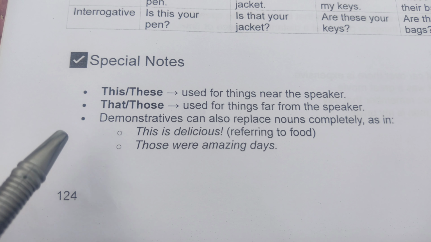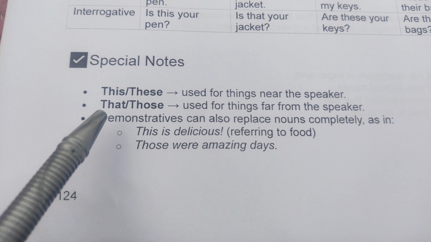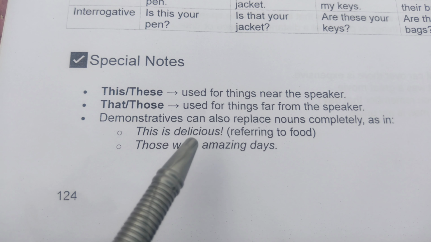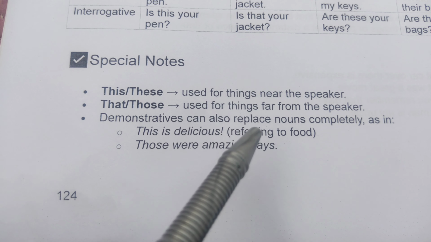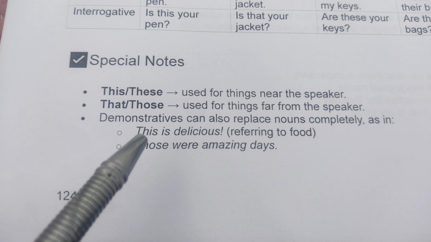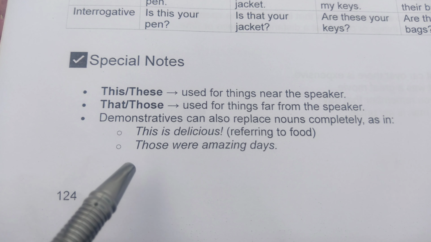Special notes: this, these, that, those. Demonstratives can also replace nouns completely, as in this is delicious, referring to food, or those were amazing days.